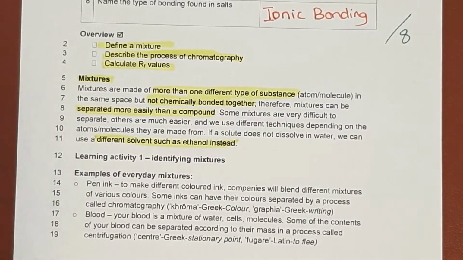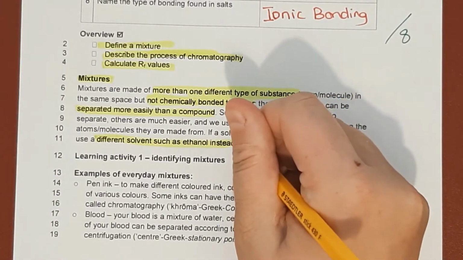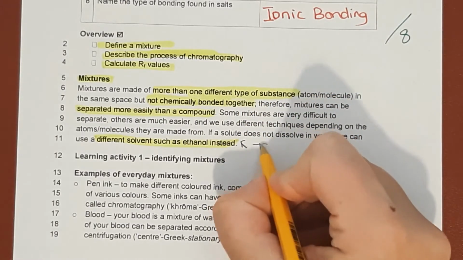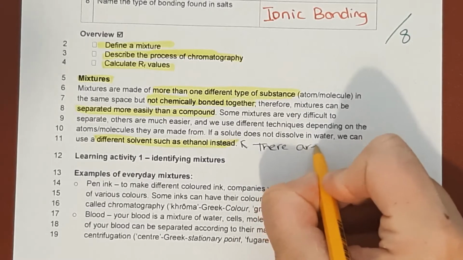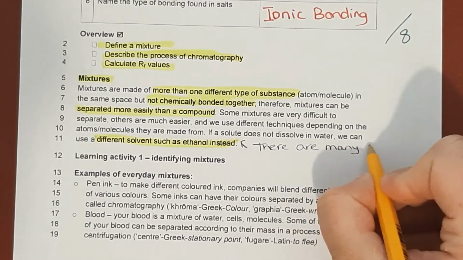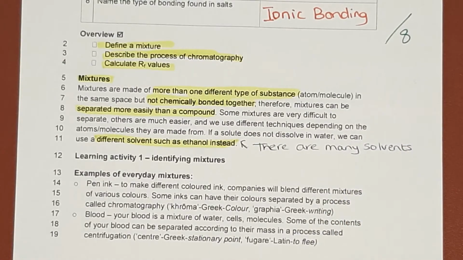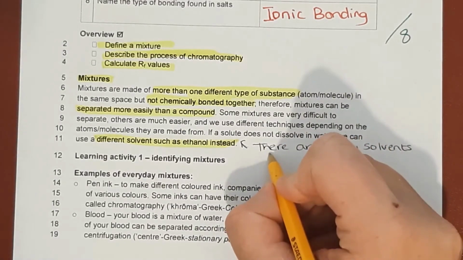There are many different types of solvent. I'm going to make some notes here. Make sure you're doing the notes too. So there are many solvents. And you find them, for example, oil. Oil is a good solvent. So oil painting, sorry, the oil is the solvent and the dried paint powder is the solute. And you mix them together and you get an oil and paint solution to make oil paints.